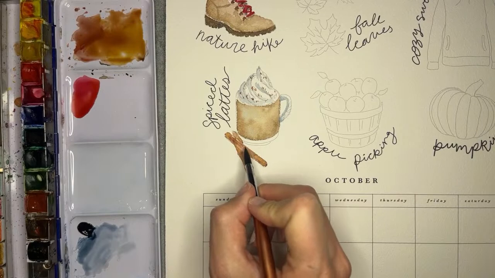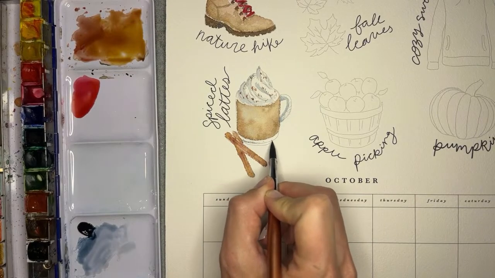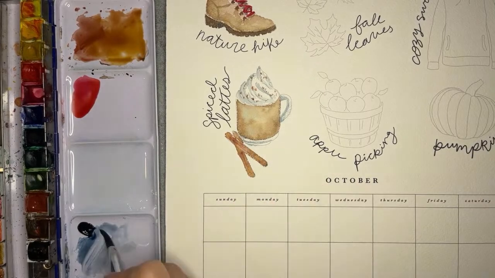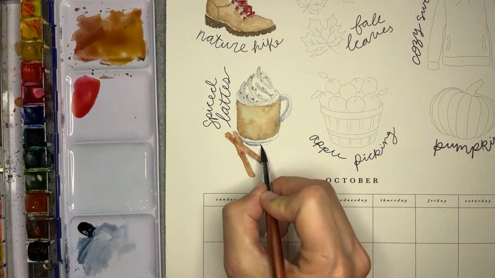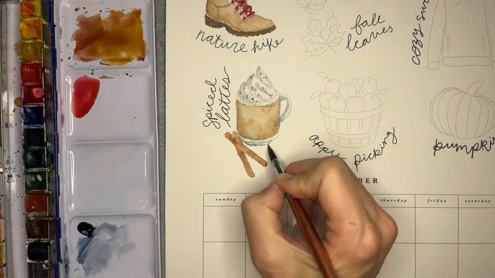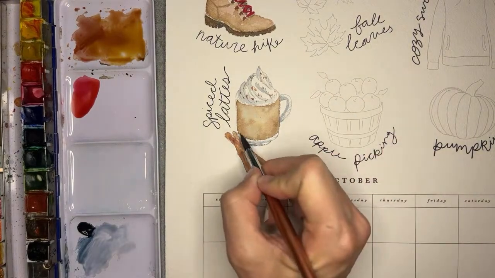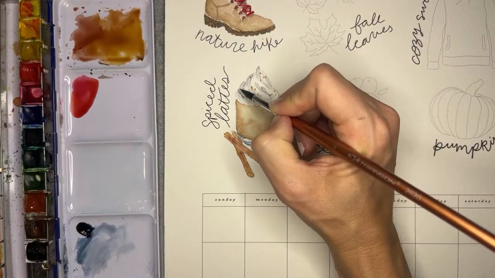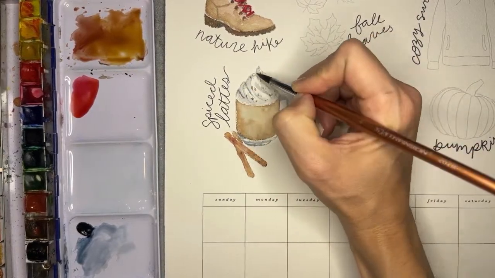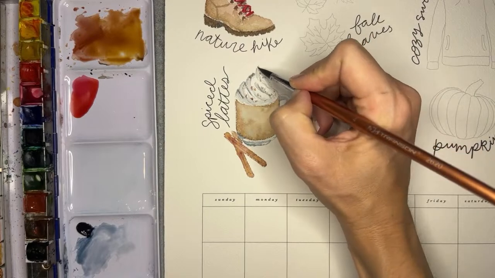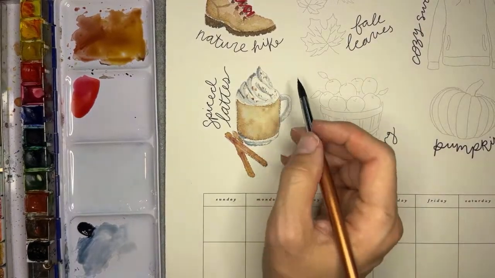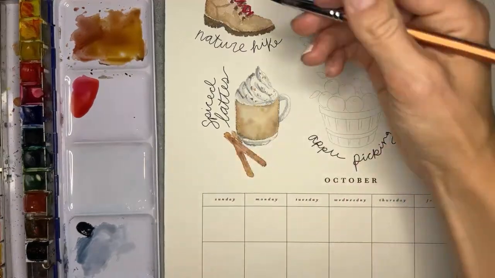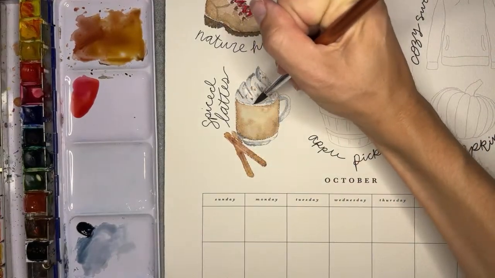And now another place is down here, so we'll add some right along the edges of those sketch lines, like that. And I also like to bring it back into our foam up top, just to help emphasize some of those shadowed areas and along the opening of the mug.